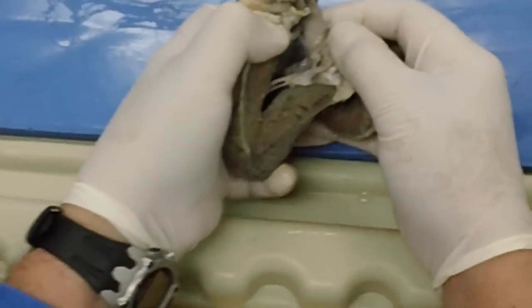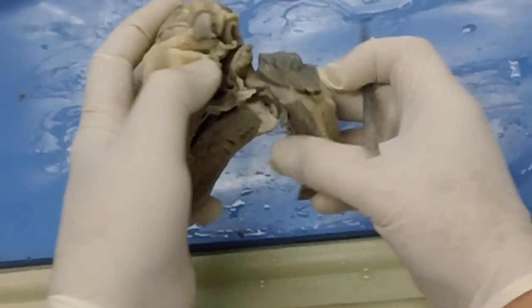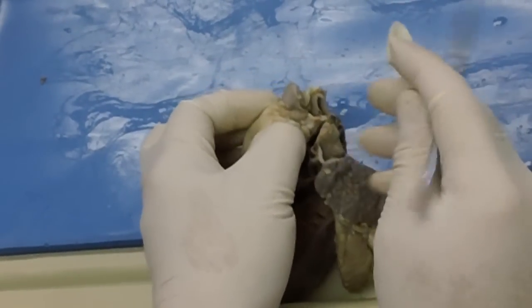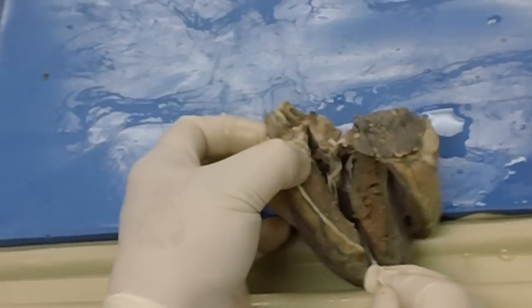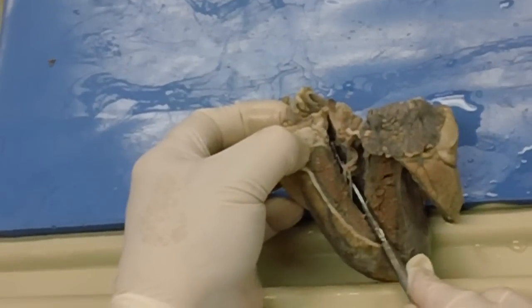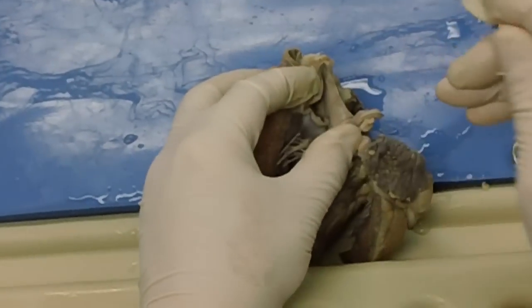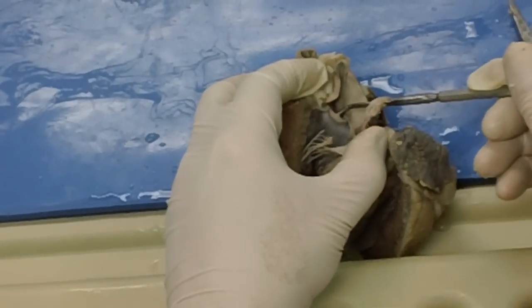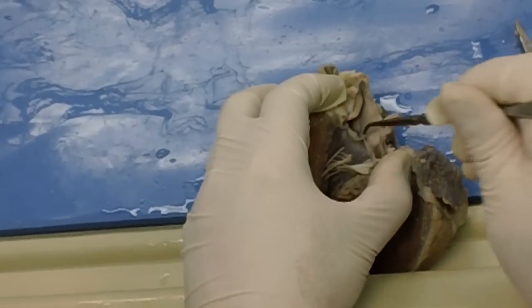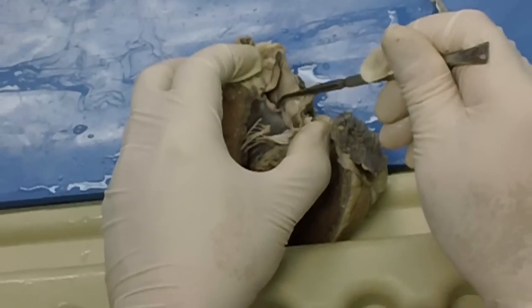Okay. Then you can see as the blood comes back from the ventricle, it's going to shoot up right through here and go out the aortic valve, which is right there. There's the aortic valve leaflets, or cusps, right there.